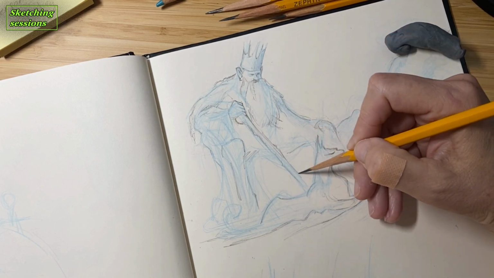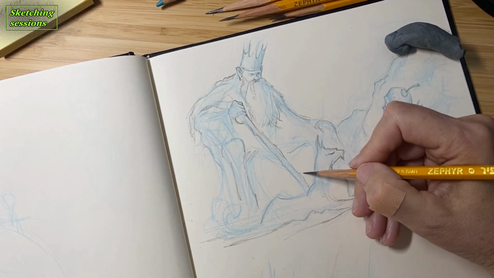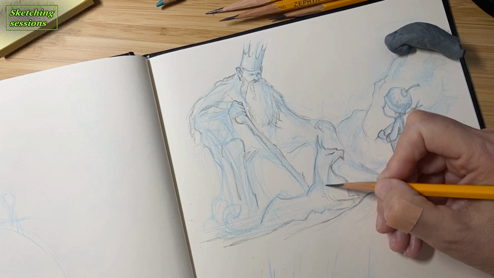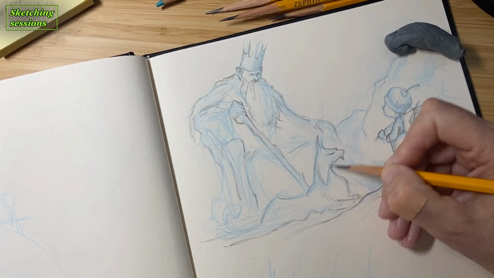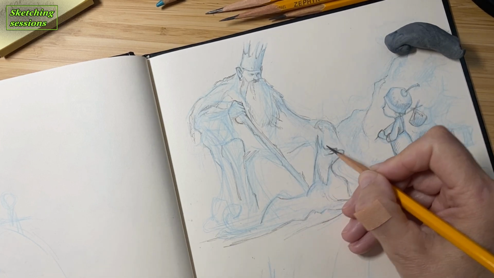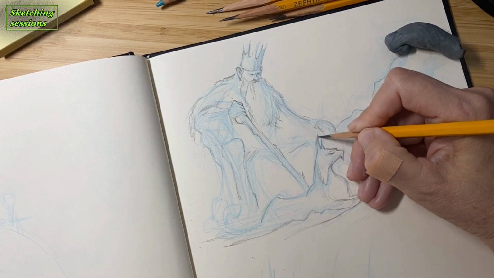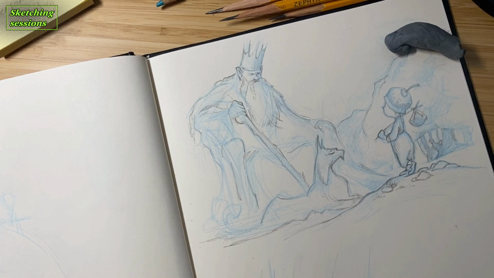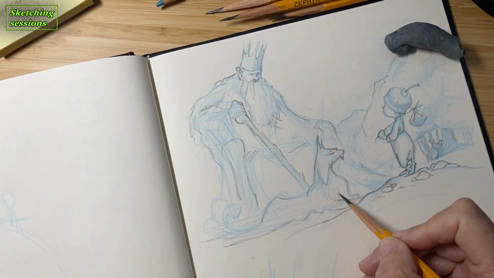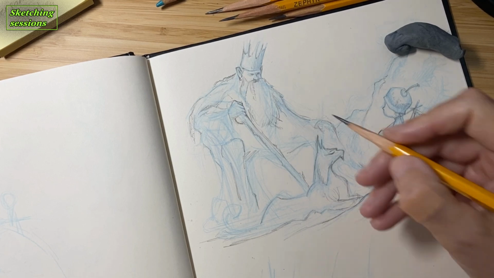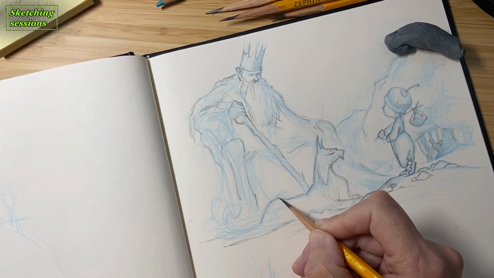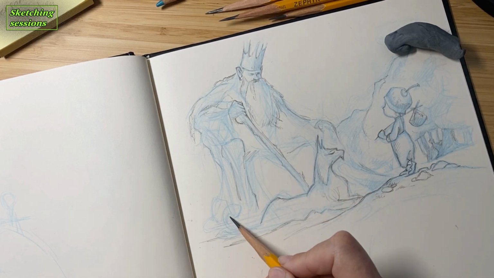Old man, old king, and of course he has his own guard, and this guard is something very imaginative. I just made up this creature. Maybe it's influenced by some Egyptian creatures, Egyptian myth, and maybe not.